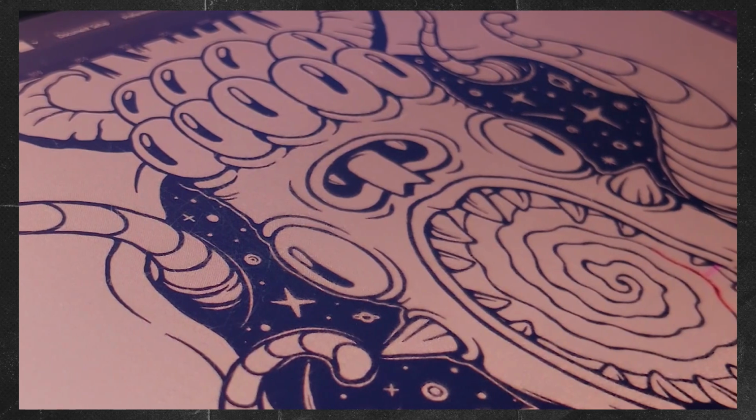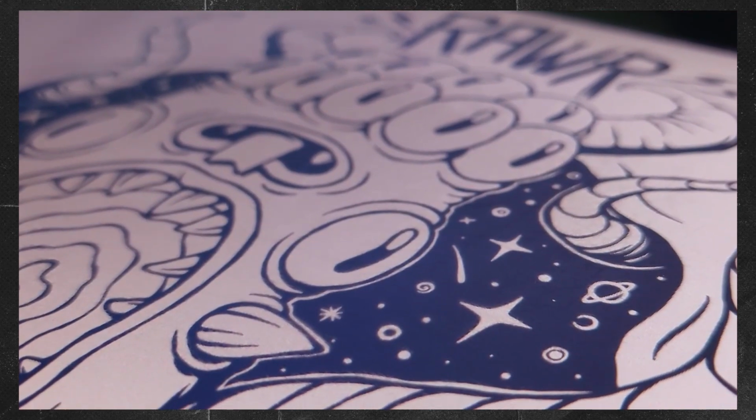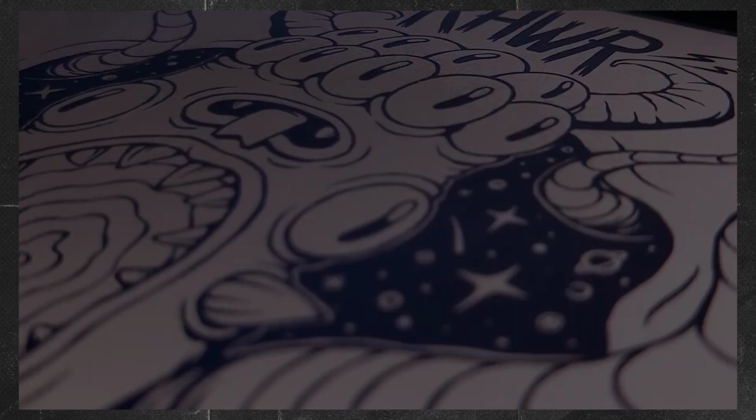Once you've finished refining your line art to your satisfaction, it's time to transition into the exciting phase of coloring.